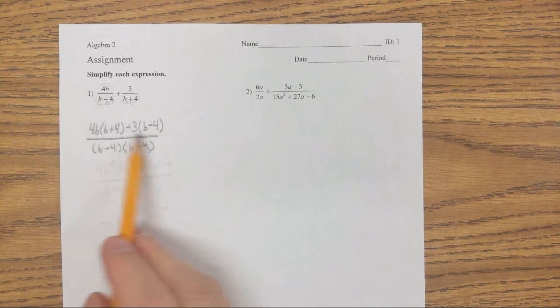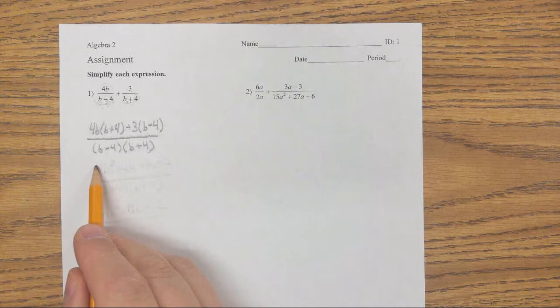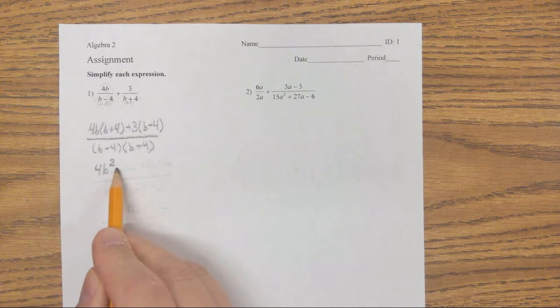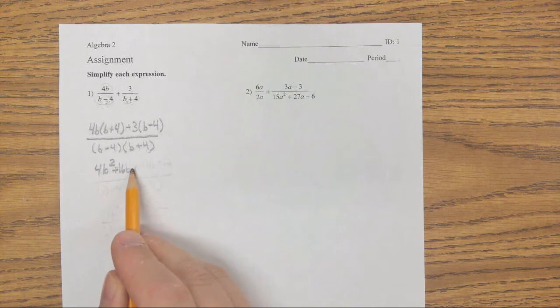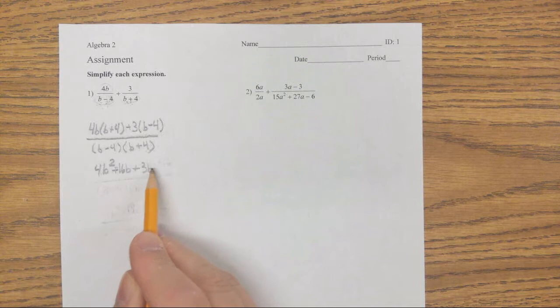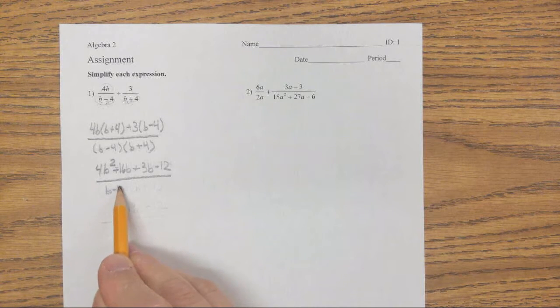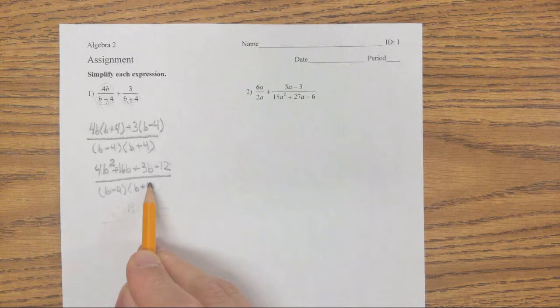At this point we're distributing and then combining like terms. So I have 4b squared plus 16b plus 3b minus 12, and all of that is over b minus 4, b plus 4.